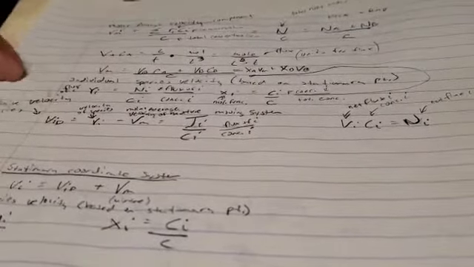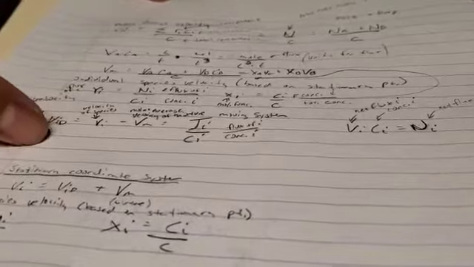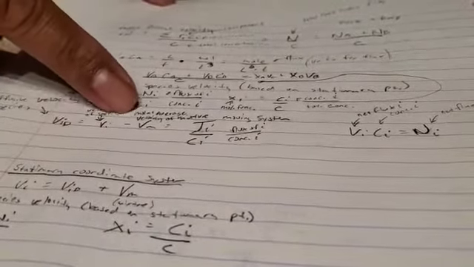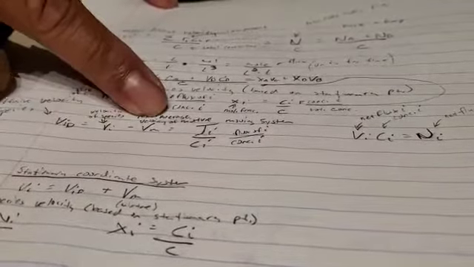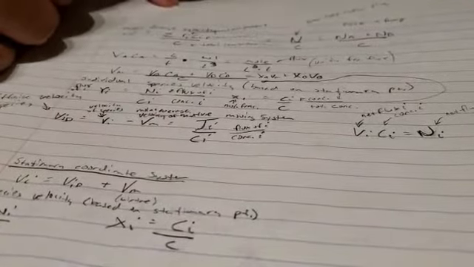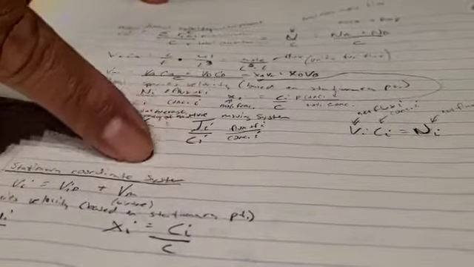Here we have V_id, which is the diffusion velocity of that same species, equal to the velocity of the individual species minus the molar average velocity, which is equal to J_i over C_i, the flux of i over the concentration of i.